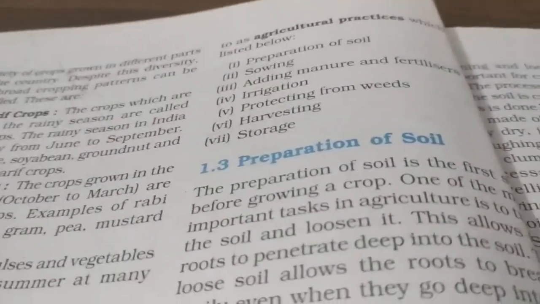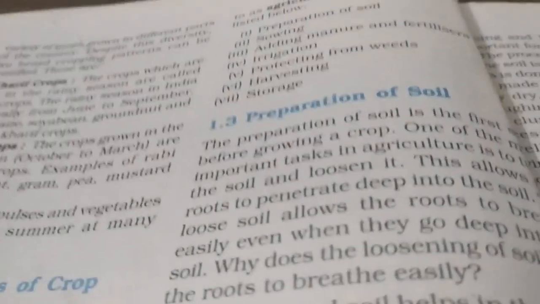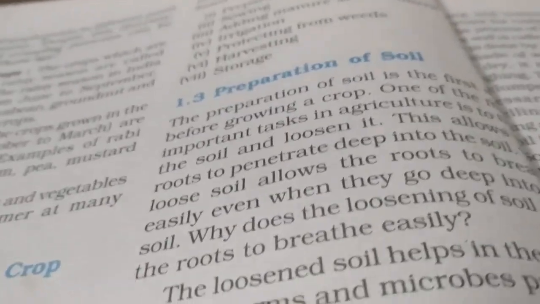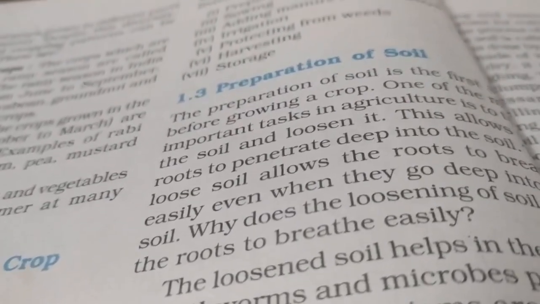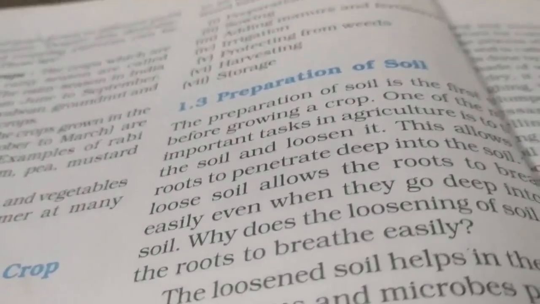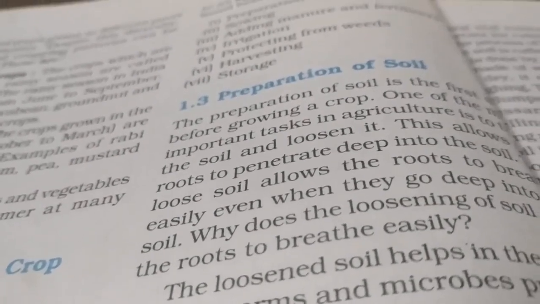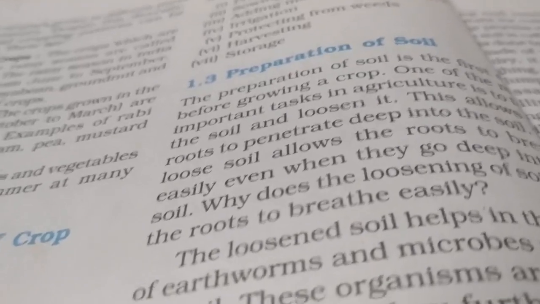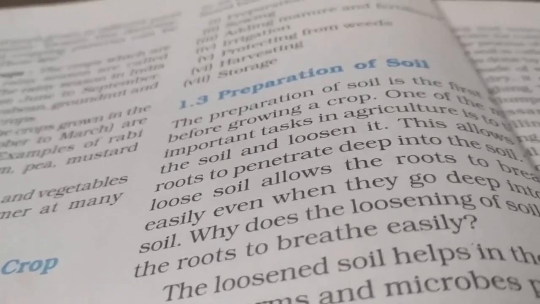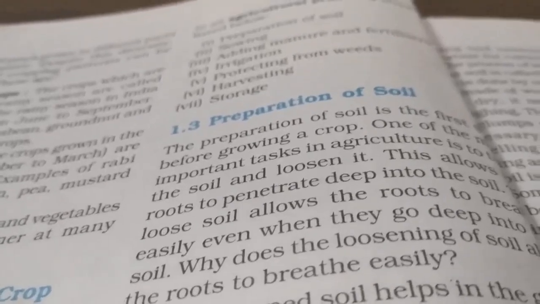Now we can start today's section, preparation of soil. This step is the first step in the agricultural practices and also a very important step. This step includes three activities or tasks. First one, turning and loosening of the soil. Second one, leveling of the soil. And third one, manuring. So there are three tasks included in the preparation of soil, that are turning and loosening of the soil, leveling and manuring.